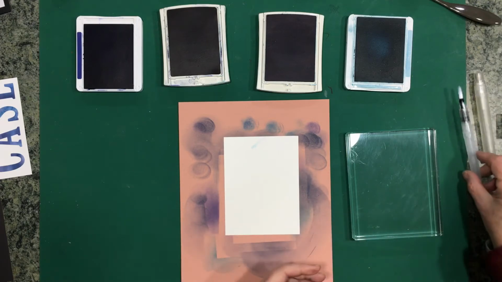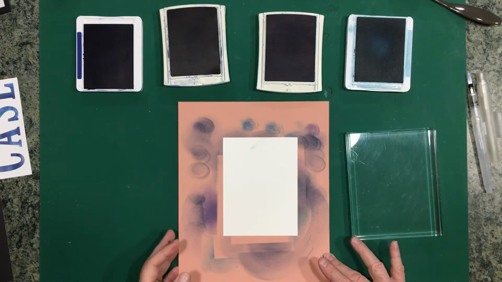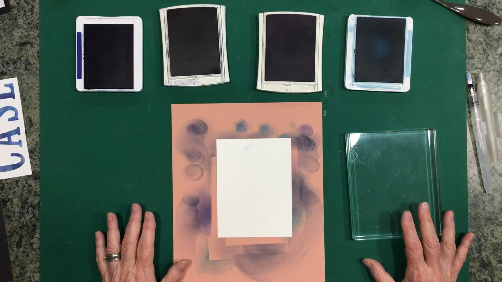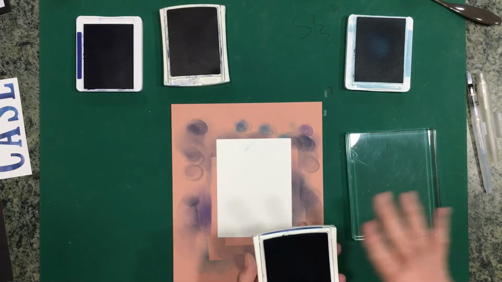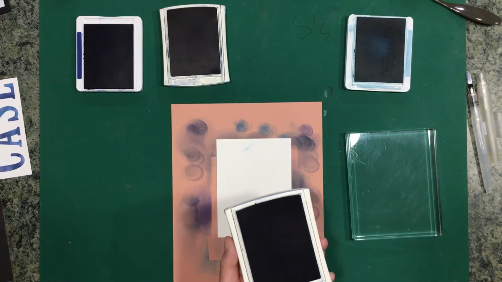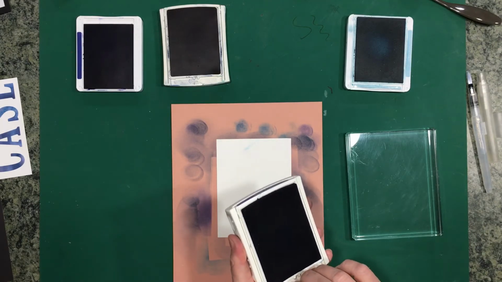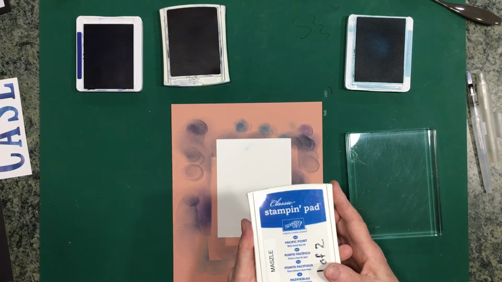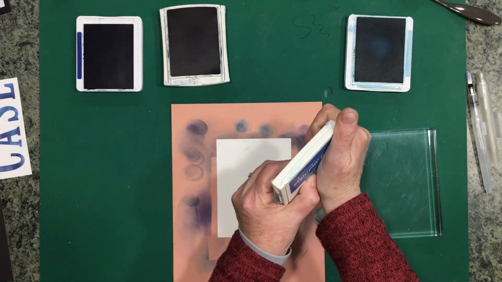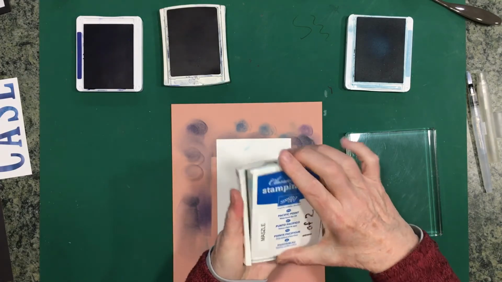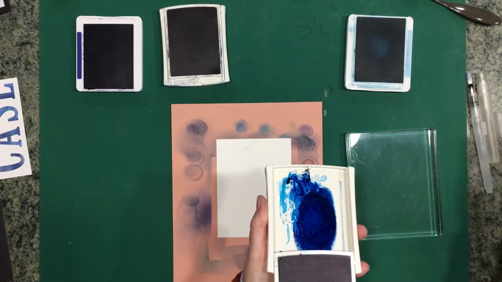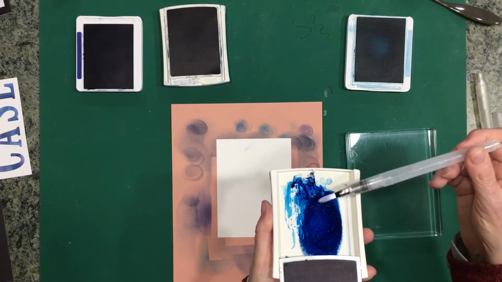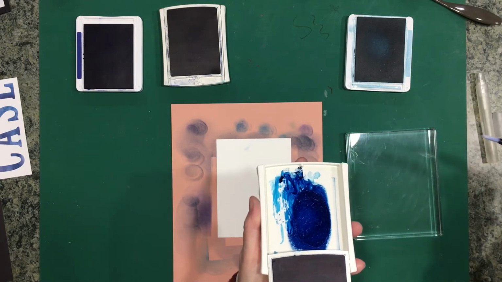Okay, why do I have my glass block? Stampin' Up! Demonstrators will show you and tell you that one way to use either a water brush or a blending brush with your ink pad is to, when the pad is closed, squeeze it really hard, and what that does is it puts ink into the lid. You see all the ink I have in there? And then you could use your water brush. You can go into your lid with your water and do your technique.